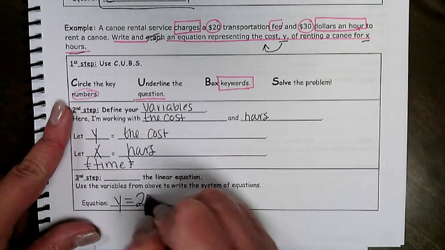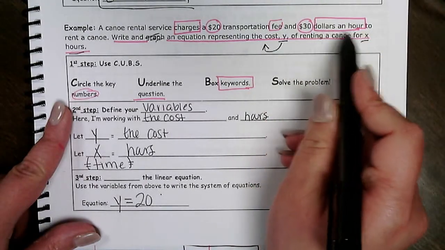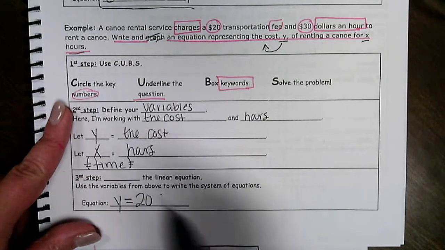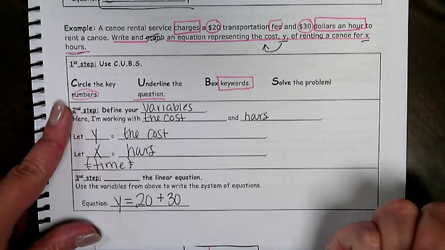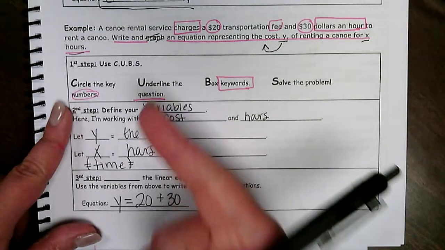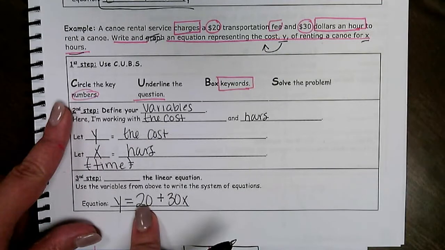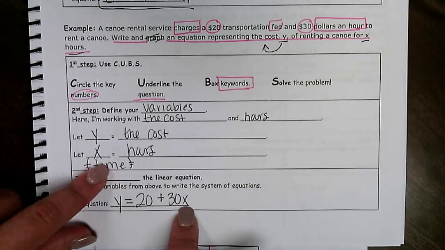So 20, and then a fee of $30 an hour. So they're charging us $20 plus $30 per hour. Since that's the rate, that's going to be with the x. So $20 plus 30 per hour, because that's the x.